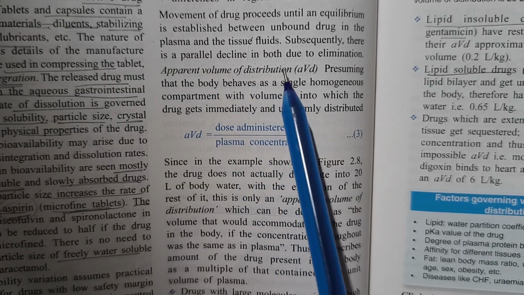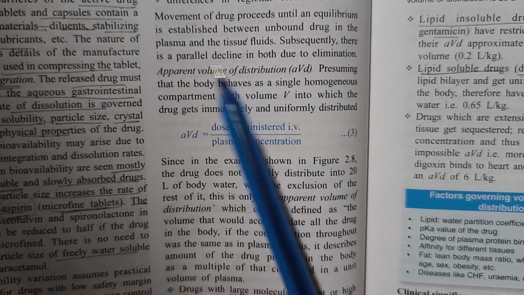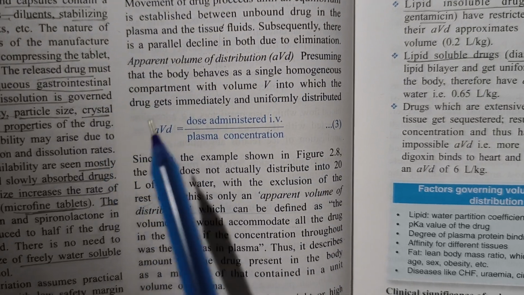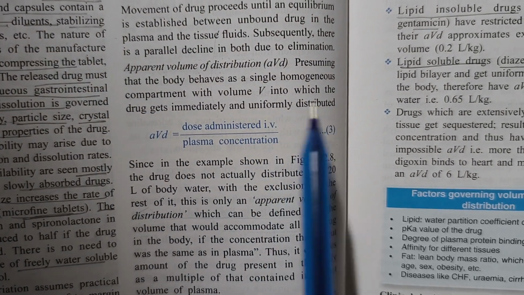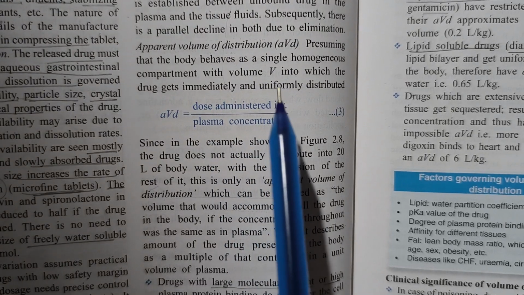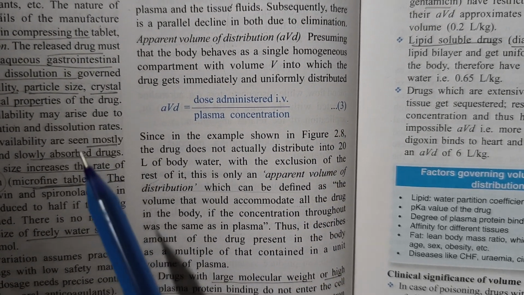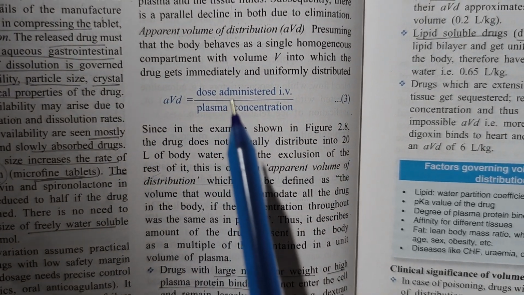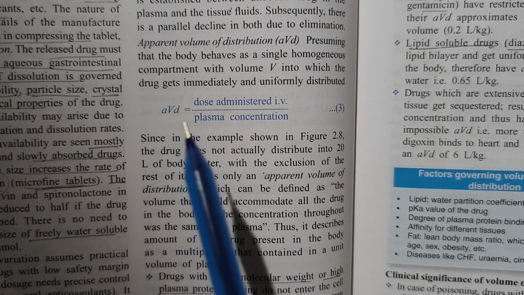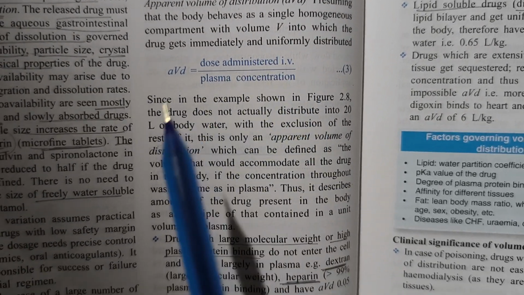Apparent volume of distribution, AVD. Presuming that the body behaves as a single homogeneous compartment with volume V into which the drug gets immediately and uniformly distributed, AVD is equal to dose administered intravenously divided by plasma concentration.